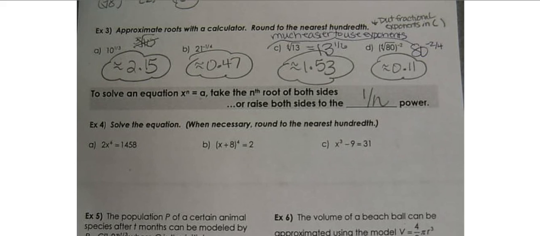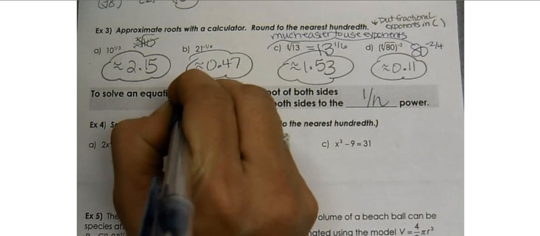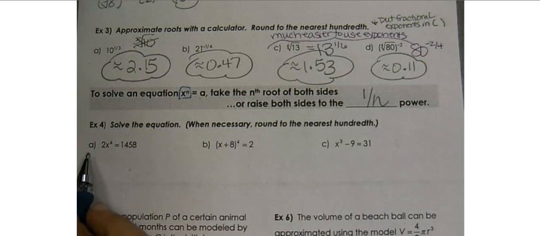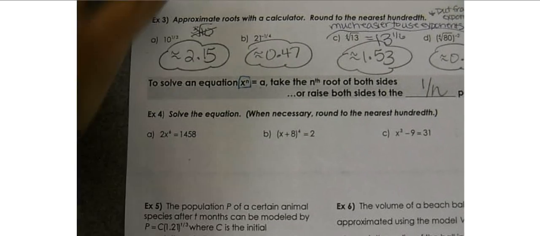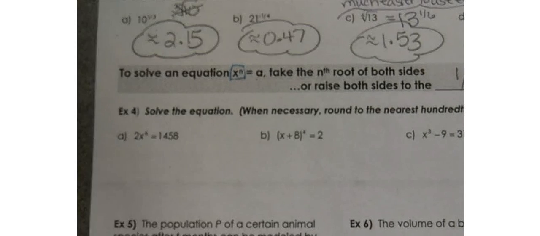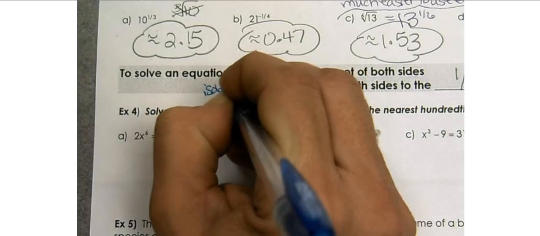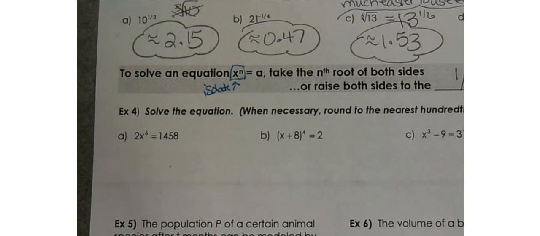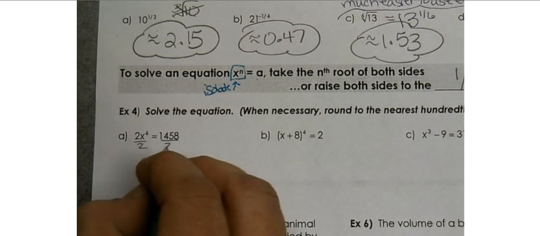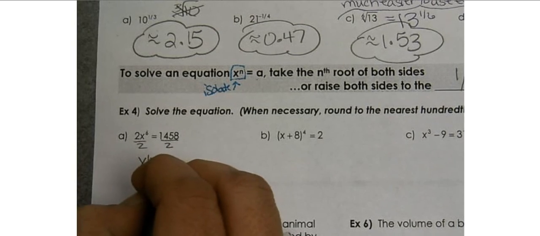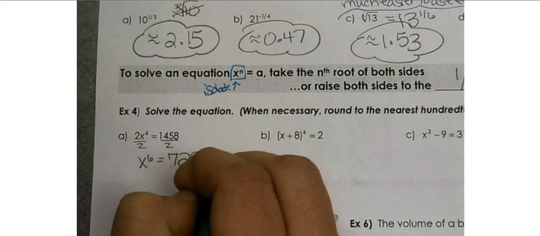So this asks us to solve the equation and when necessary round to the nearest hundredth. One thing is to make sure that you isolate the power. In letter A, I can't tell you how many people start by taking the sixth root of both sides, and that's such a bad plan, you guys, because we need to get rid of that 2 first. So make sure that you isolate the x to the n part first before you start rooting things. So I would start by dividing both sides by 2, and we get x to the 6th equals 729.